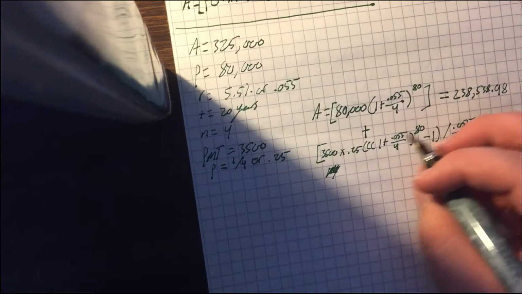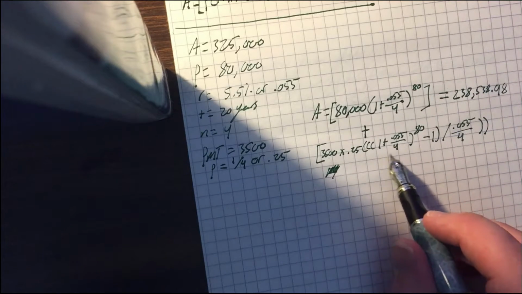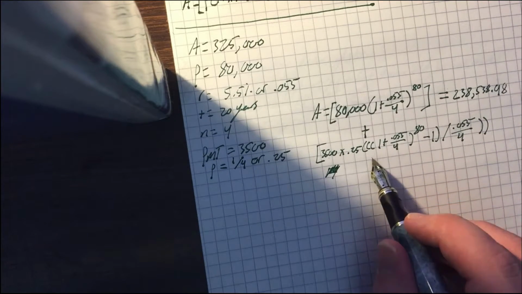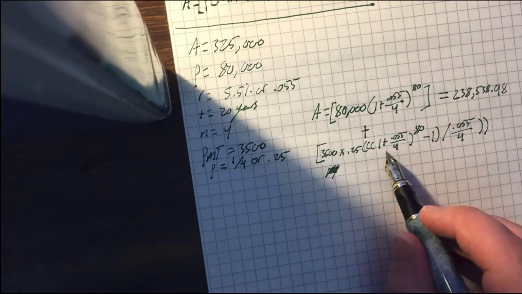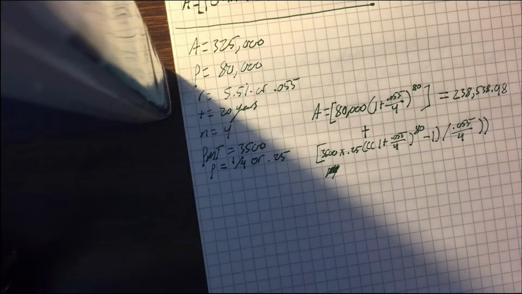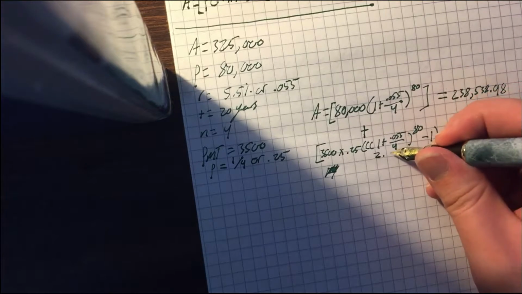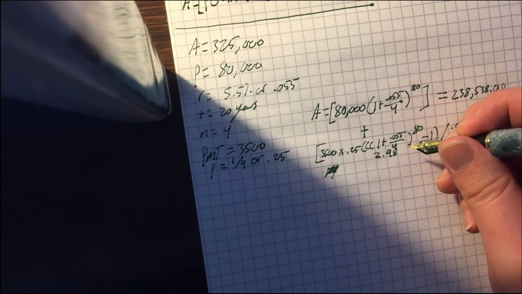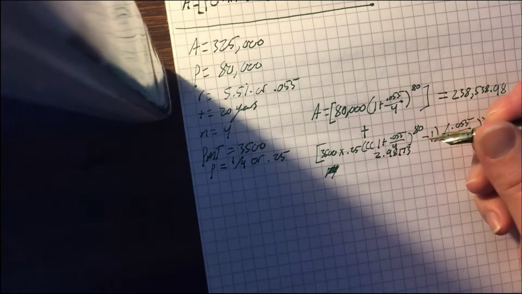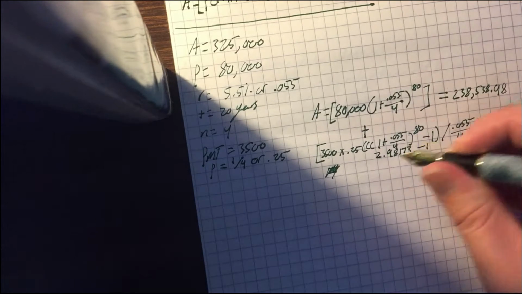Let's do this beginning part. Let's just do PEMDAS. Parentheses. Do what's in the parentheses first, and the most inner parentheses is this part here. This 1 plus 0.055 over 4. So, in your calculator we go. And we get 2.98173. And then minus 1.